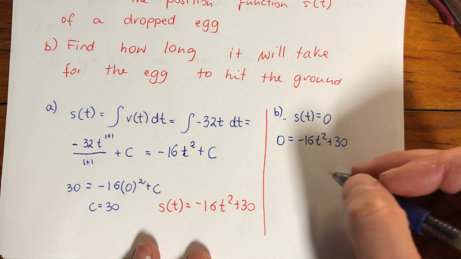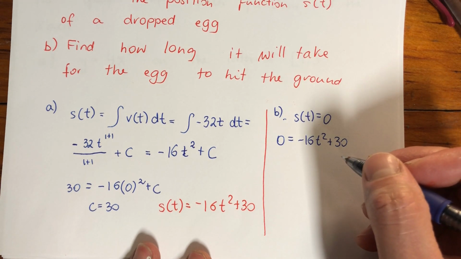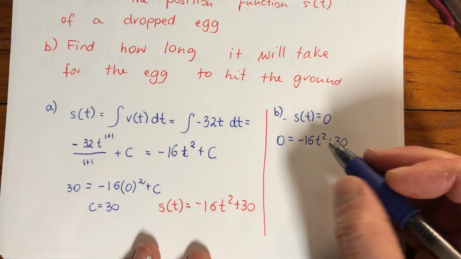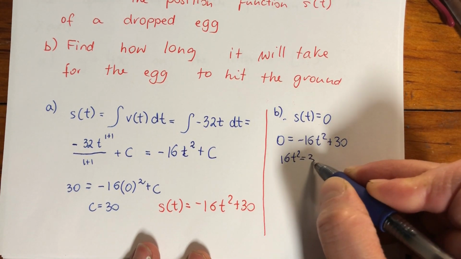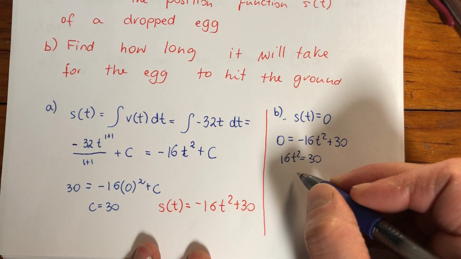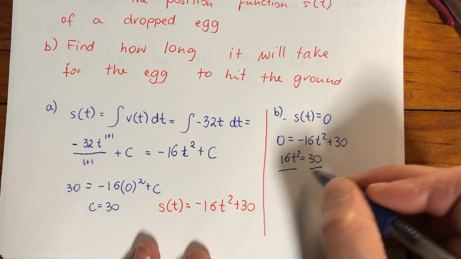Well, there are a couple of ways of solving this. What I am going to do is, well, I am tempted to just move this to the other side. So 16t squared is equal to 30, divided by 16. Well, this is a pretty messy way of doing this, but that's okay.